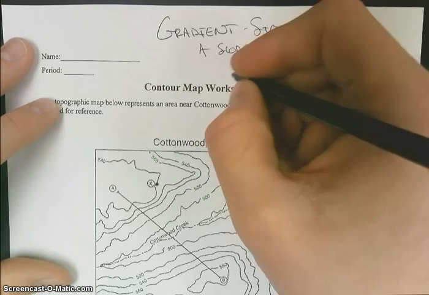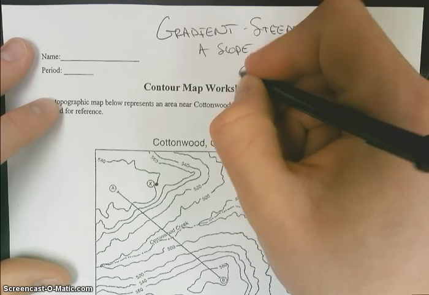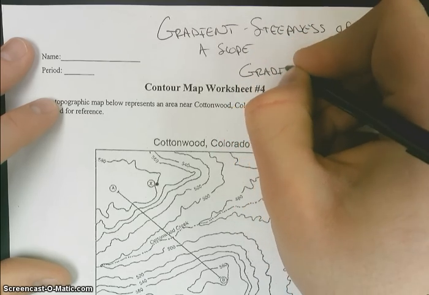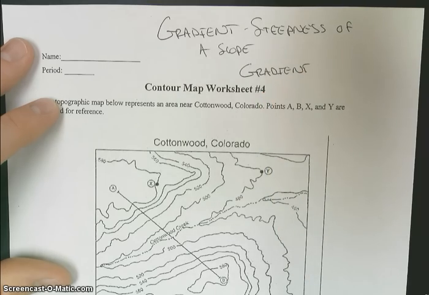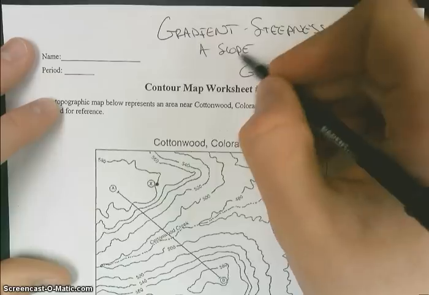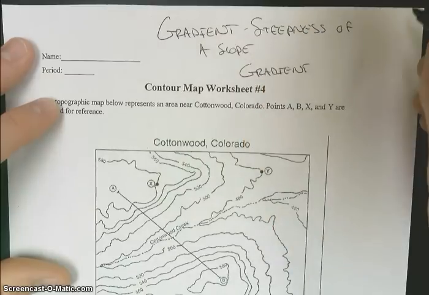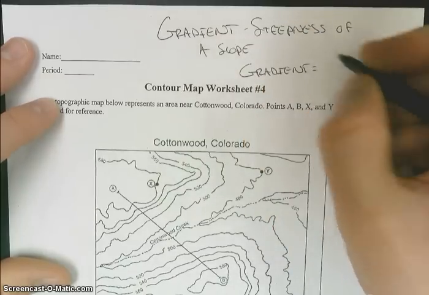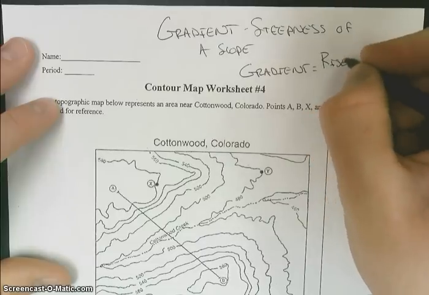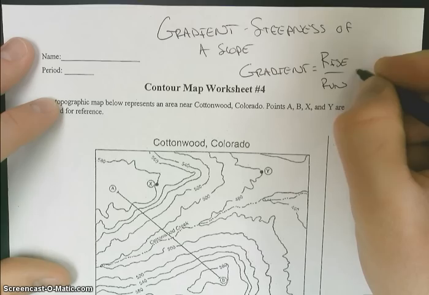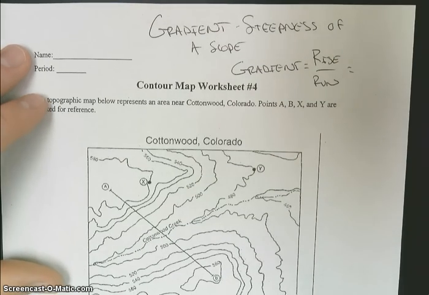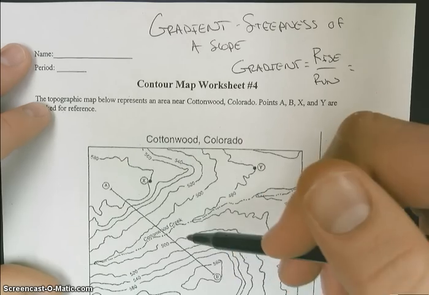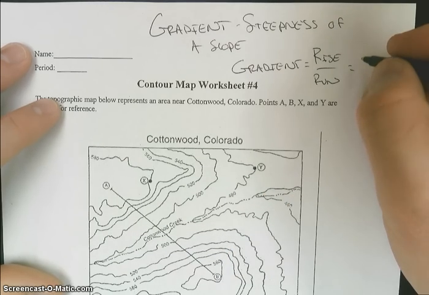Our equation for this is essentially the same as the equation for slope in math, or m in y equals mx plus b, which is rise over run. So gradient is rise over run. Now also, and I think more simplified for our purposes, is going to be the change in elevation.